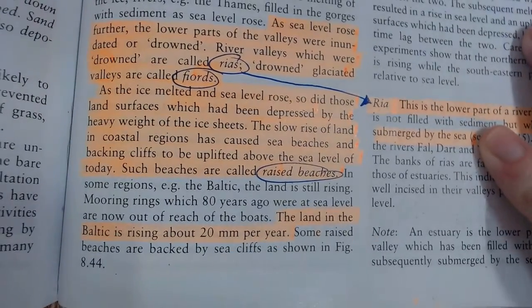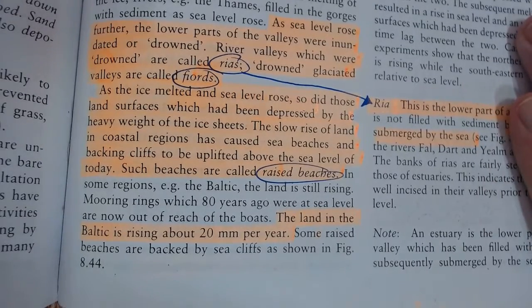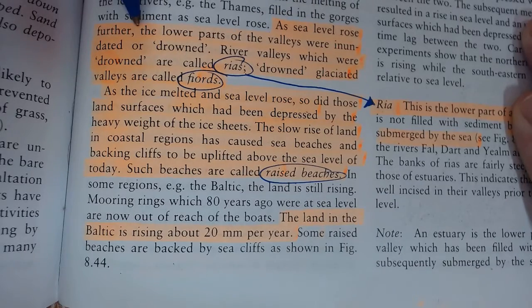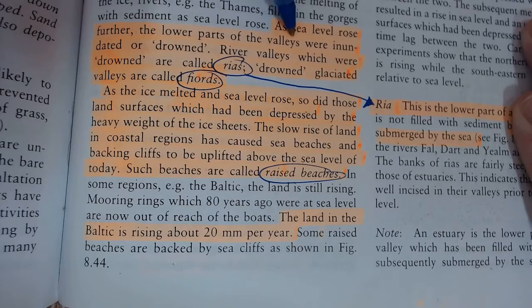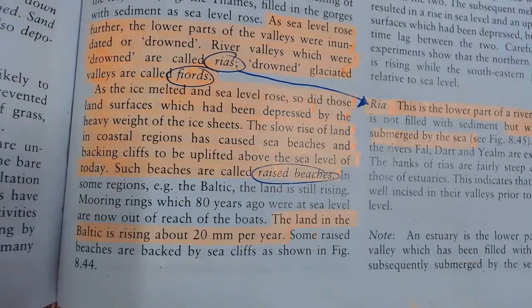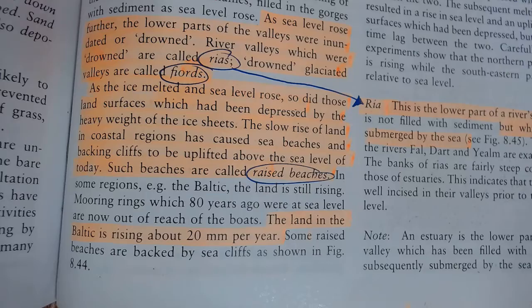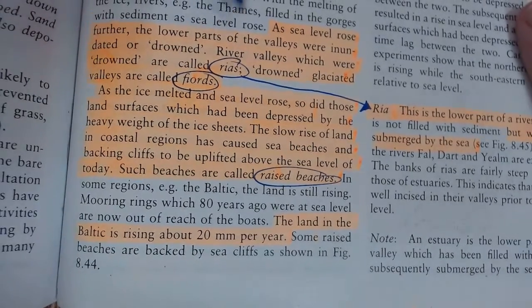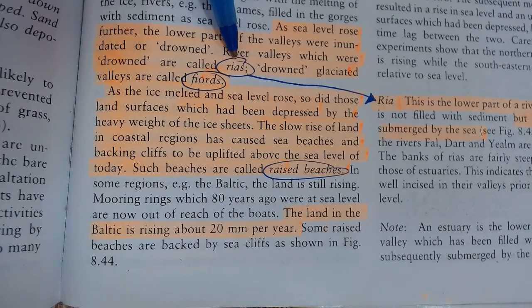So this might sound a bit complicated, but it's pretty much going back to that point of either the sea level dropped or else the land was pushed up in all cases. As sea level rose further, so after the ice age, the sea levels began to rise again, the lower parts of valleys were inundated or drowned. So what you had was sea levels dropping massively, river valleys and things forming. Think back to our map skills topic. And then as the ice began to melt, the sea levels rose again, and these river valleys were drowned. That is your ria, as we've already defined.